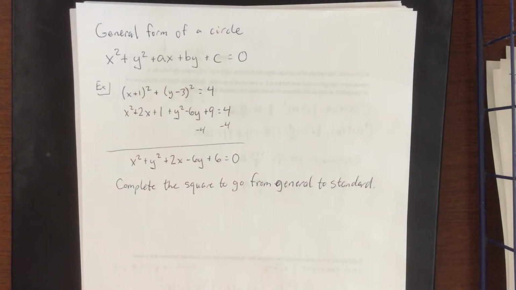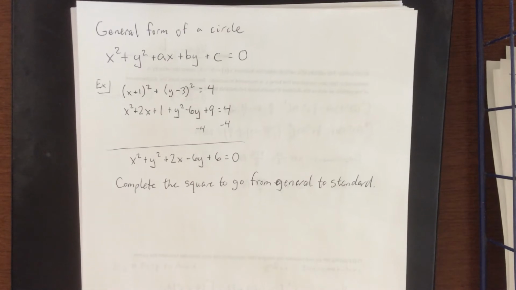Now, that's not exactly true. It's actually twice as much fun as completing the square once, because you have to complete the square twice. You have to do it once for the x variables and once for the y variables.